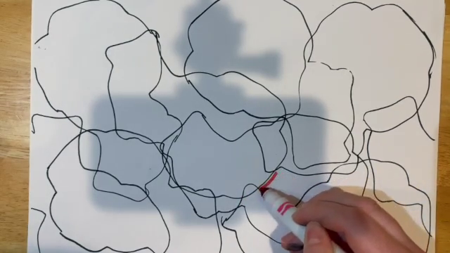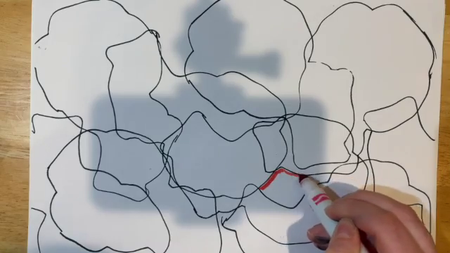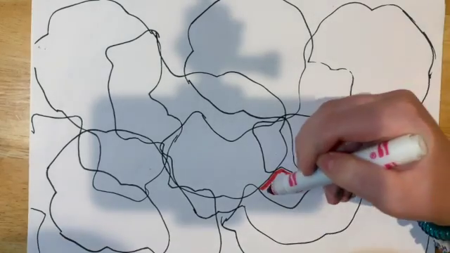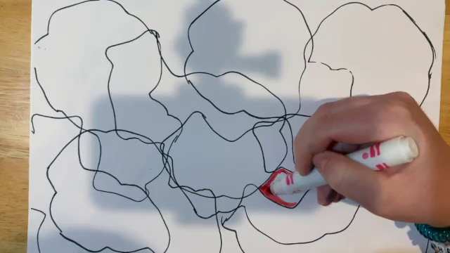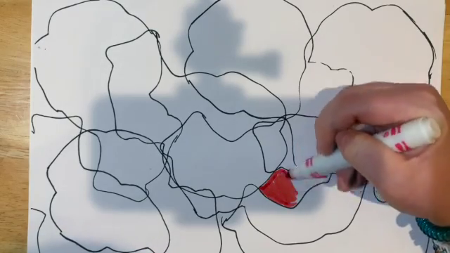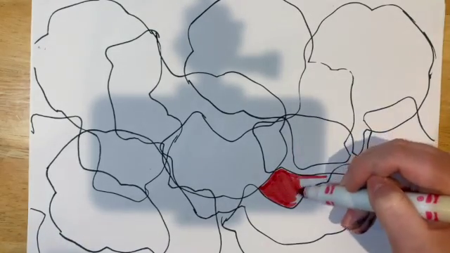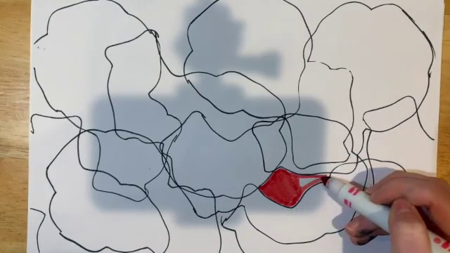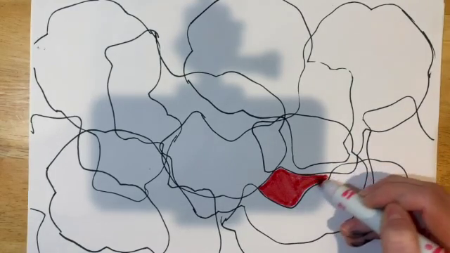You can color all of your shapes. You can color most of your shapes. We want to do our best to stay in the lines and color it nice and solid. We've been talking about this in class. It's called craftsmanship. Can you say craftsmanship?